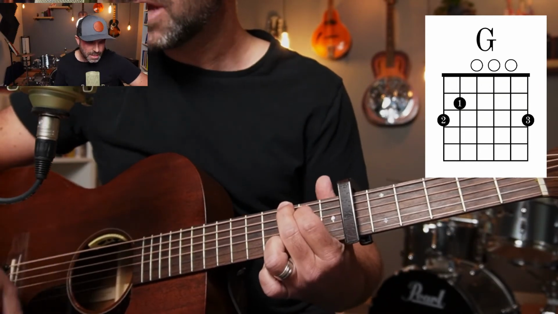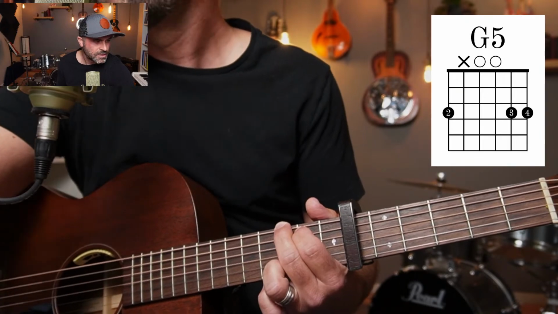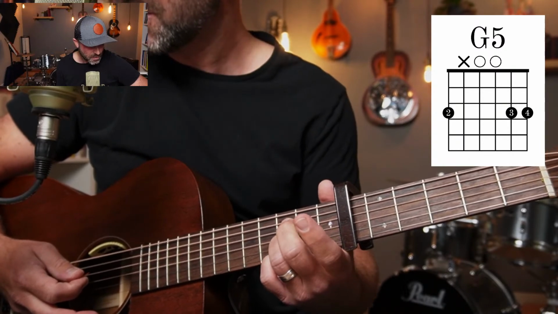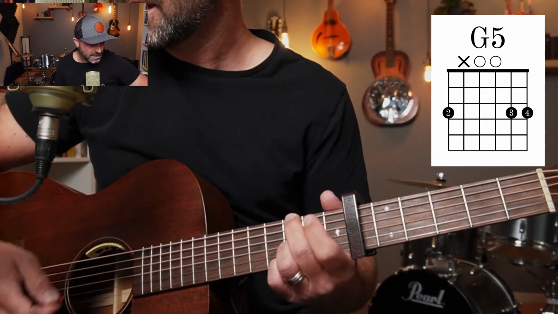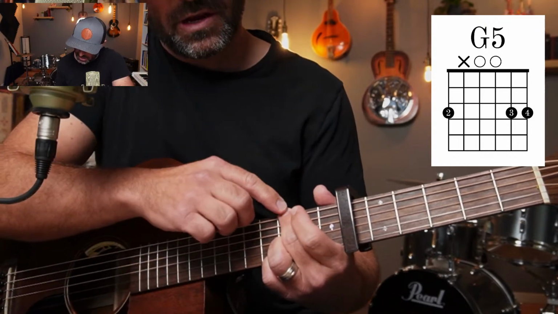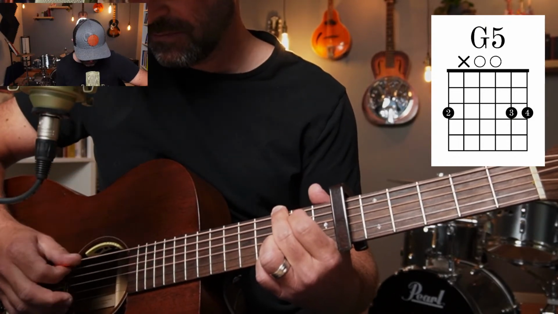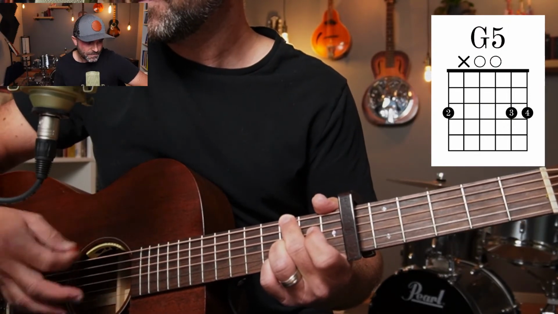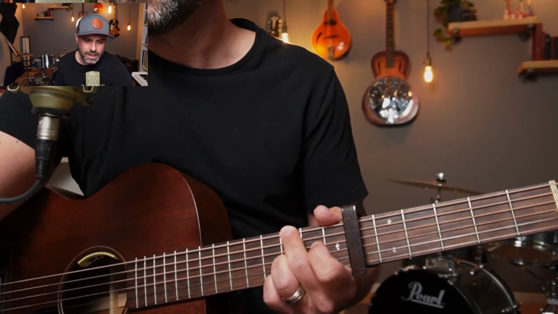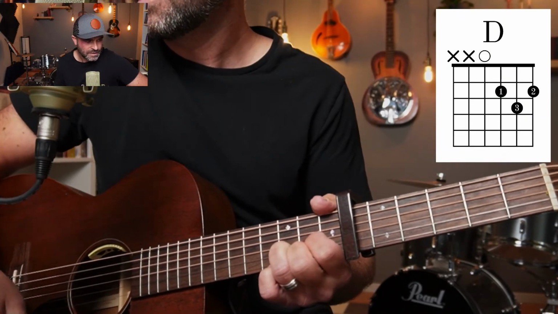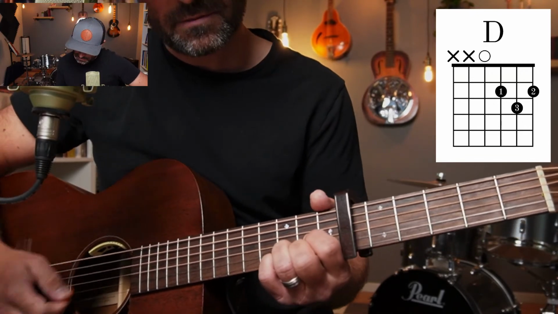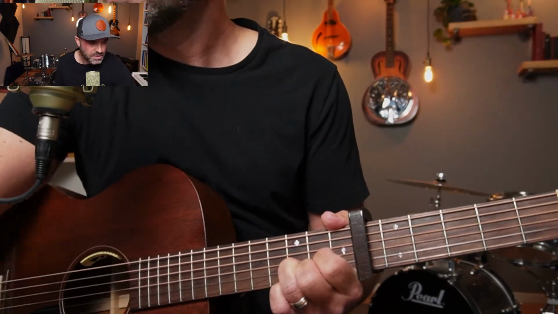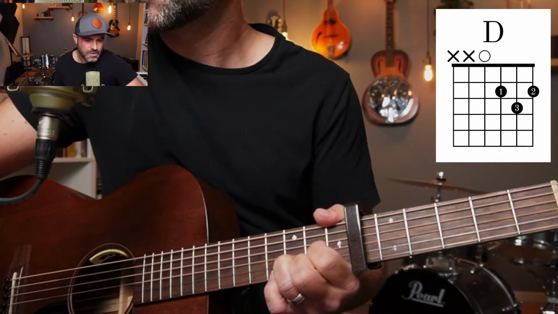You've got that shape there, but I would highly recommend using this shape, a G5. What you're doing there is anchoring your ring and pinky finger at the bottom, like that. You're using your second finger here, and I'm basically muting this A string with the meat of this finger. So using that G shape, and then you're going to use good old-fashioned D, just like that. And if you want, you could actually anchor that pinky there as well, but you could just use that regular D, like you see on the screen.